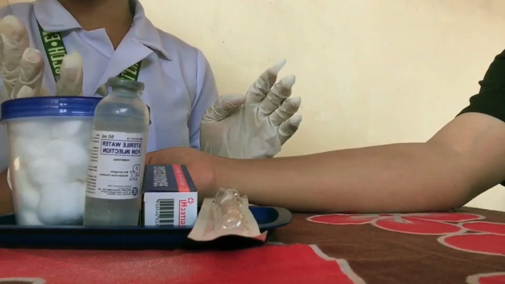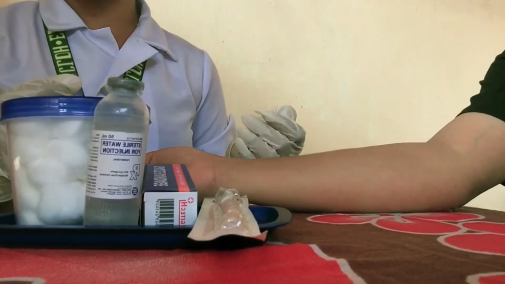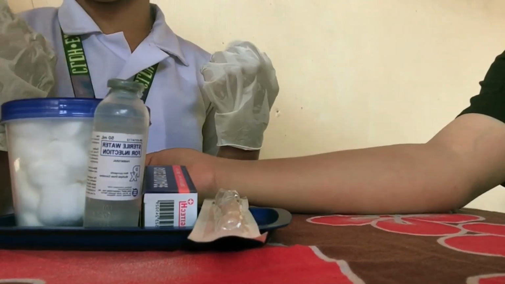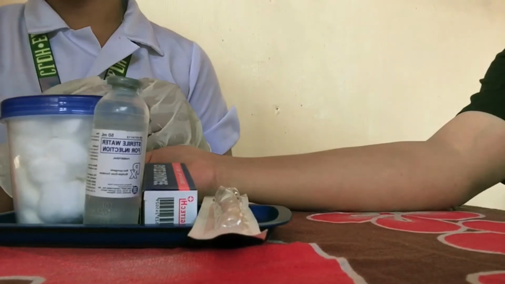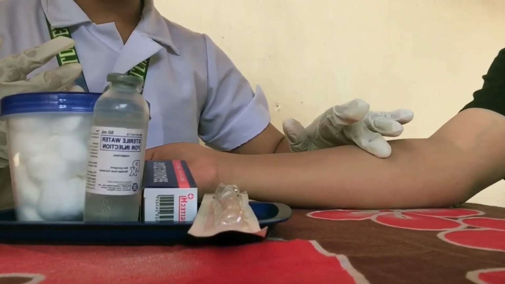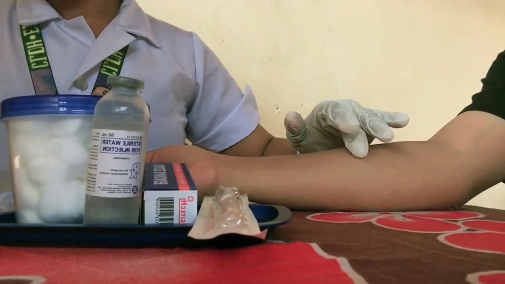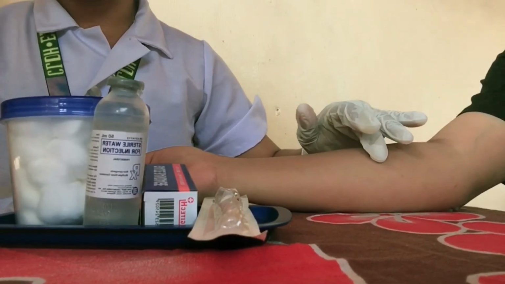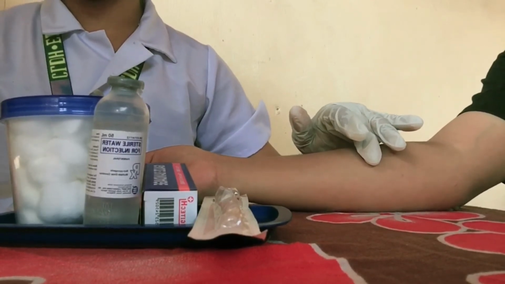In choosing the side where we will be injecting the fluid, we need to avoid the side that is swollen, has a lesion, is inflamed, or is tender. For this side, it is clear, there are no lesions, no tenderness observed, and no presence of inflammation.